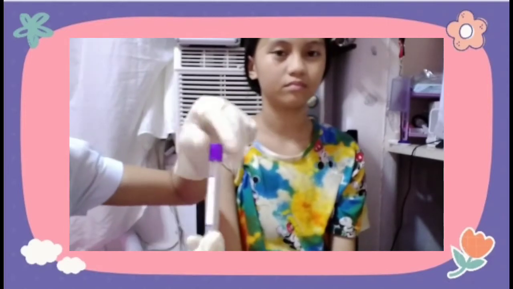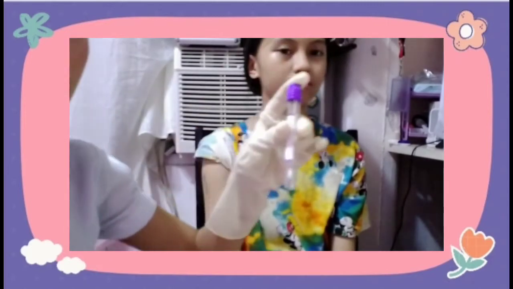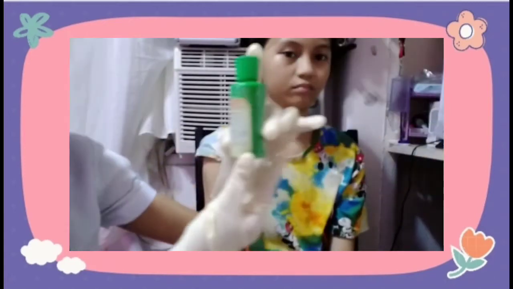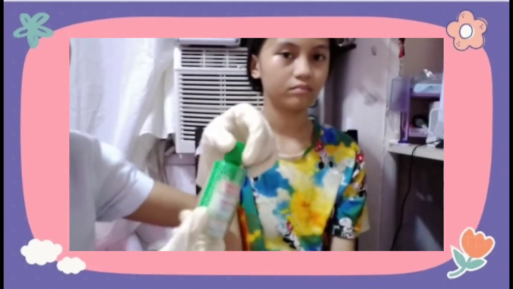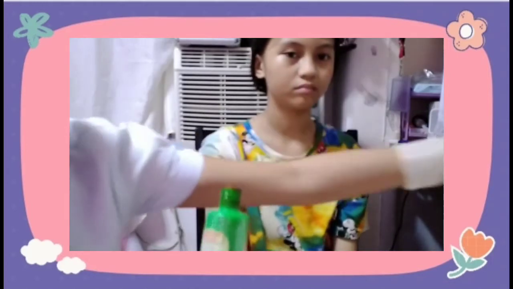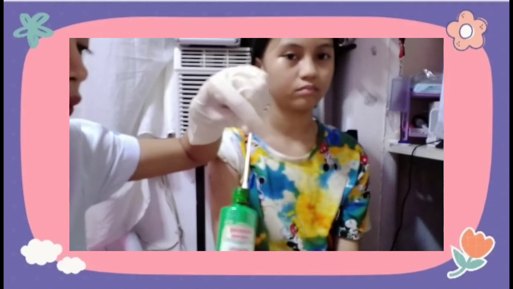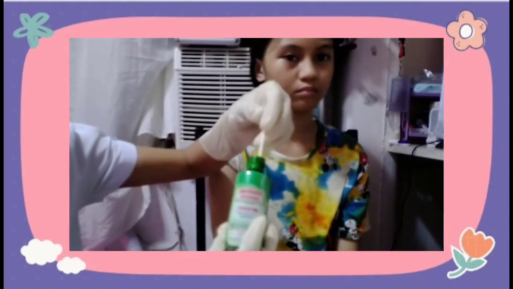So I'm done collecting the aerobic culture. Now I'm going to close the specimen tube. Now I'm going to dress your wound, but before that I'm going to cleanse your wound using my cotton applicator and my betadine.